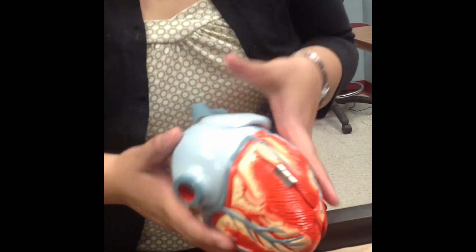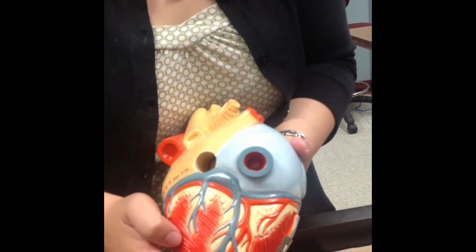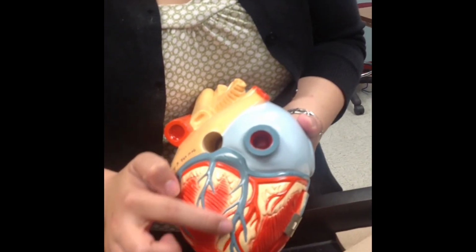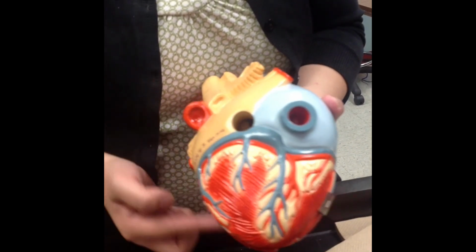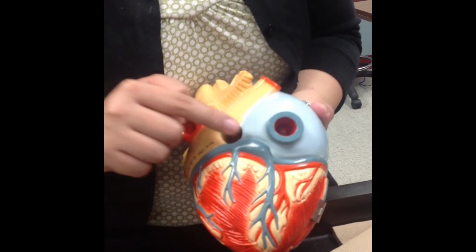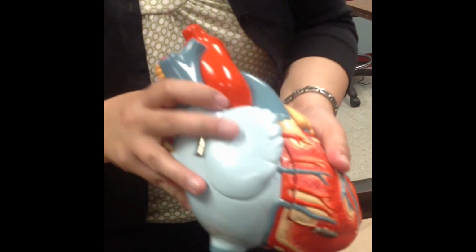In the back, if you trace your right coronary, this is your posterior interventricular, and it's going to be paralleled by your middle cardiac vein. So these veins merge with each other and form the coronary sinus. It sends the blood back into the right atrium, and the whole cycle starts over again.